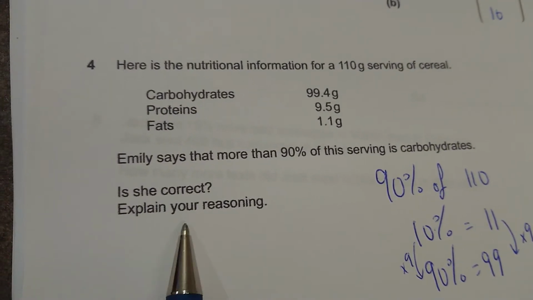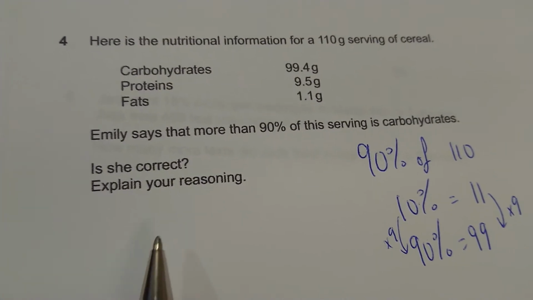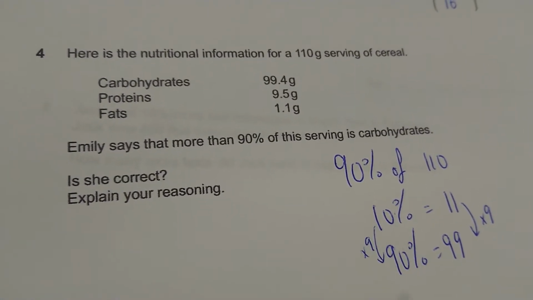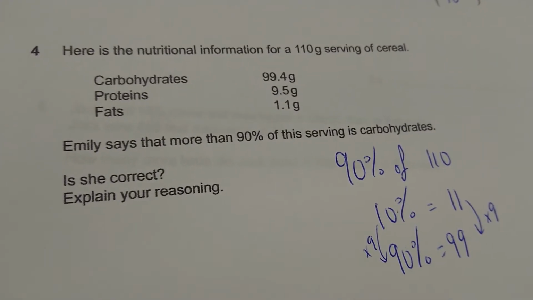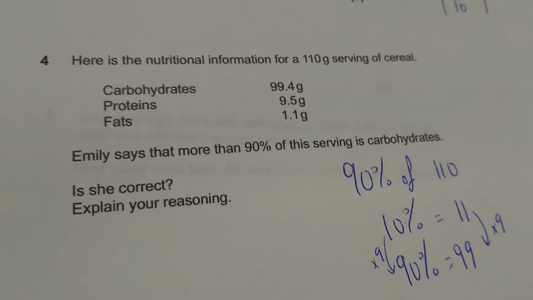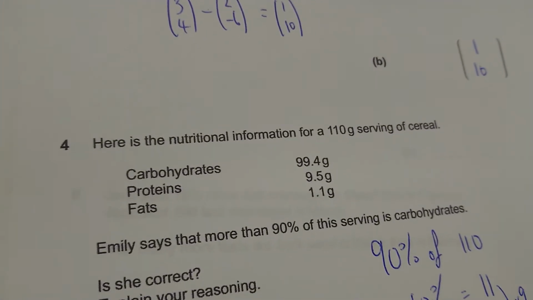So she is correct. Explain your reasoning. So I would say she is correct. 90% of 110 is 99. 99.4 is larger than this, therefore she is correct. So that is question 4.